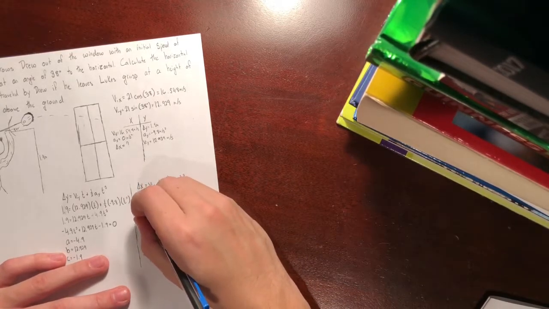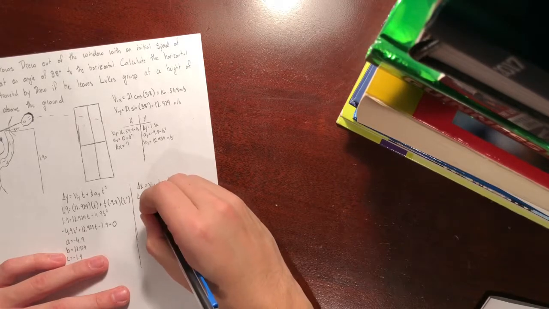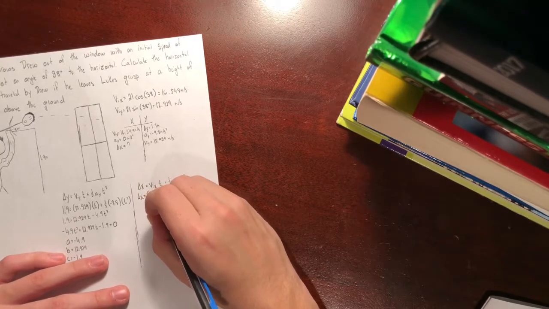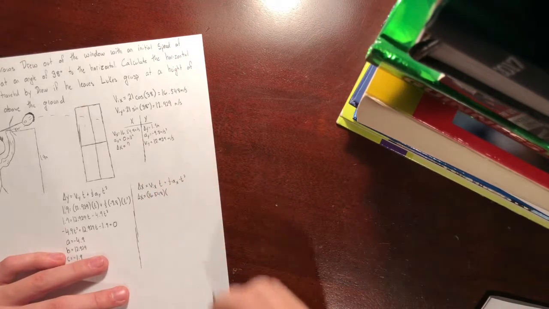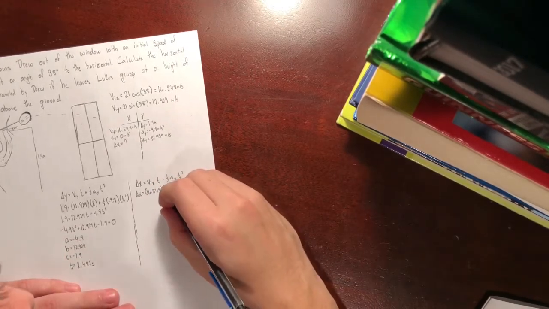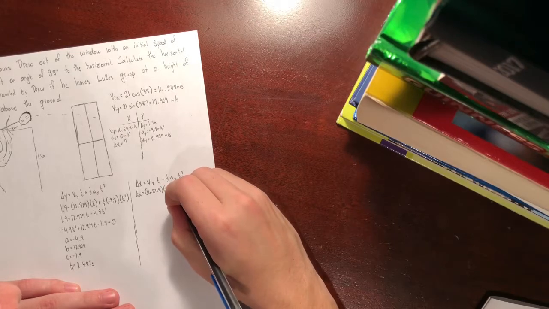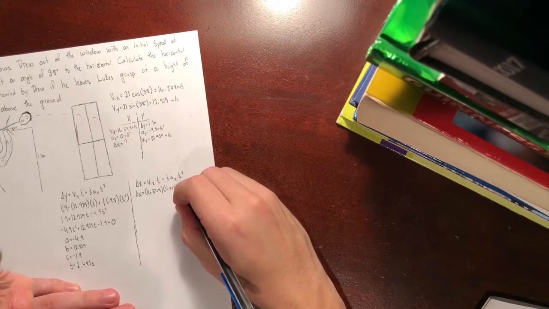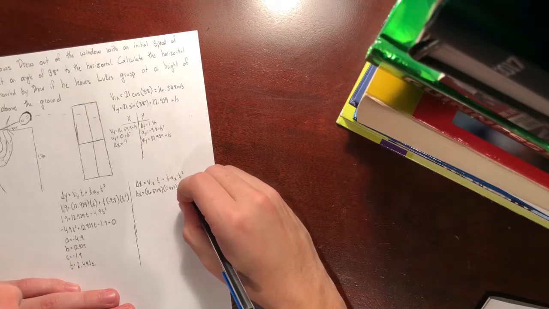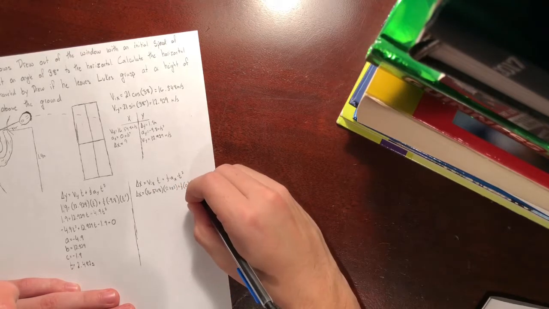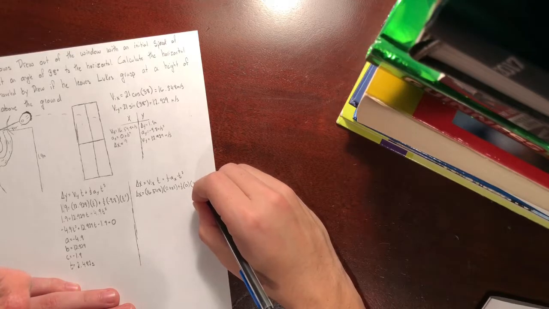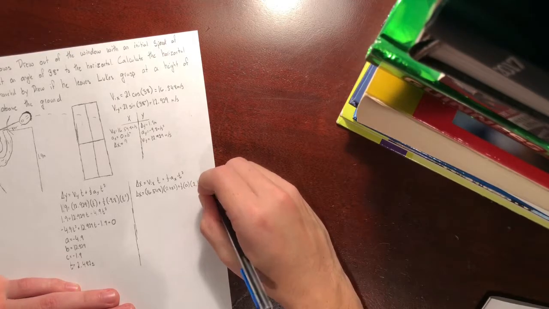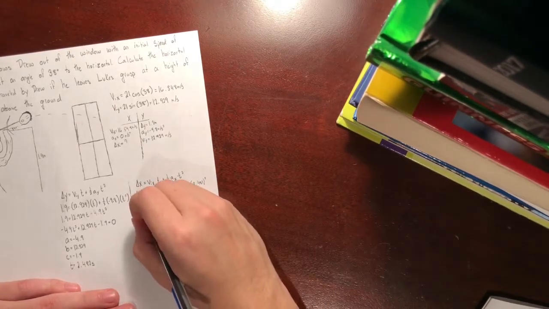We don't know the delta x, but I know everything else. Vix is 16.548 times 2.482 plus 1/2 acceleration of x, 0, times time squared, 2.482 squared.